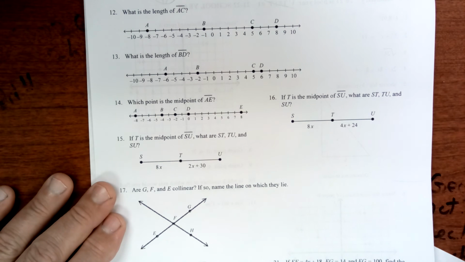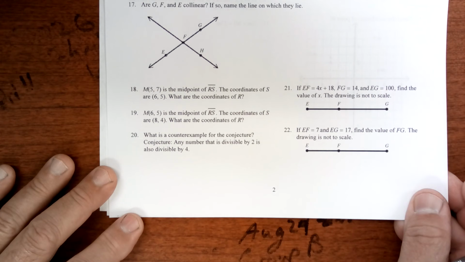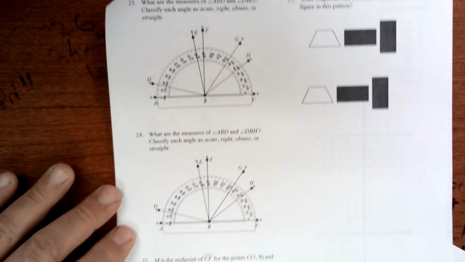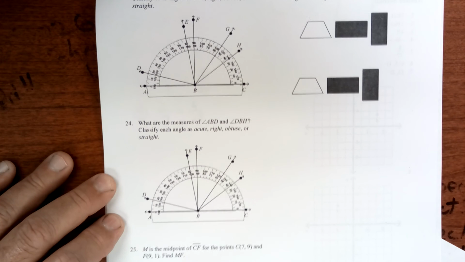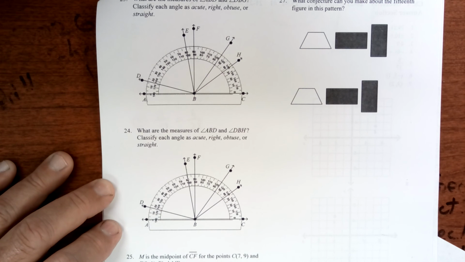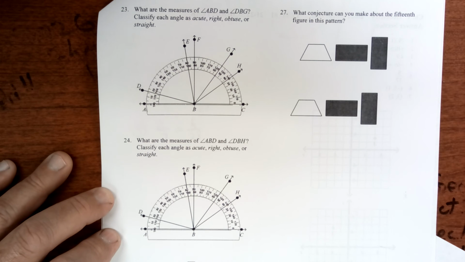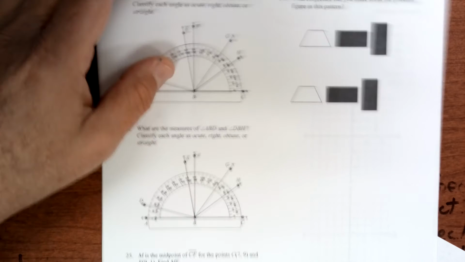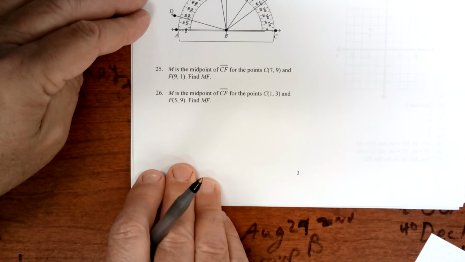It's going to be on Canvas. I will upload it to Canvas, but I just want to show you what it is, in case you're just looking at the video. And the answers I think are on the back, so we'll do that too.